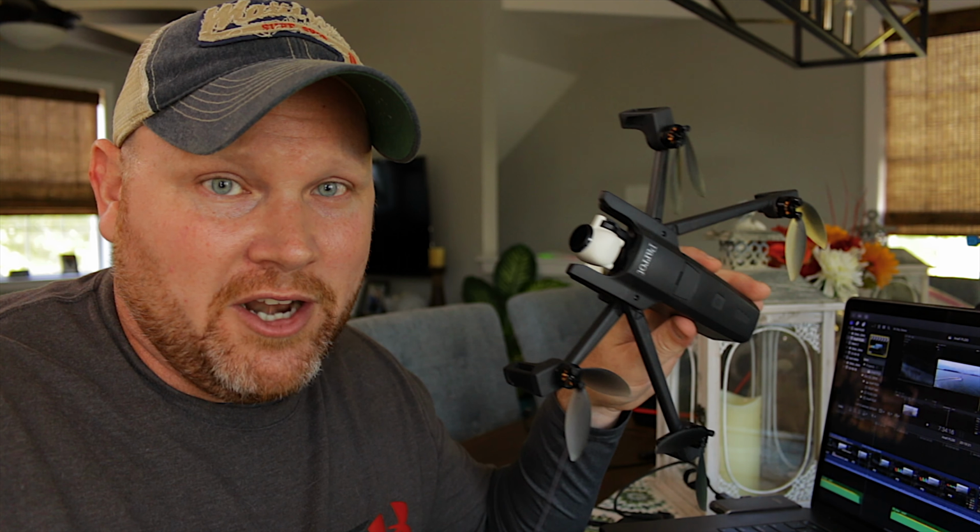So there it is, guys, the Parrot Anafi's PLOG color graded. So I hope this helps. I know it seems like a lot, but really once you get the hang of it, you can sail through it pretty quickly. Color grading is one of those things that is done differently from person to person, so you really just have to find what works for you.